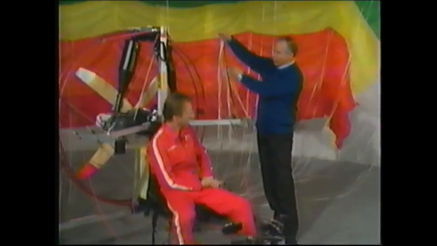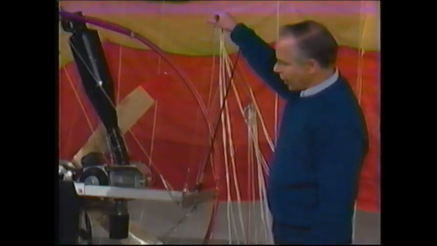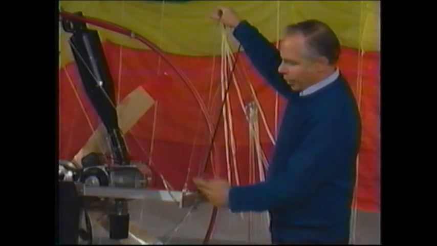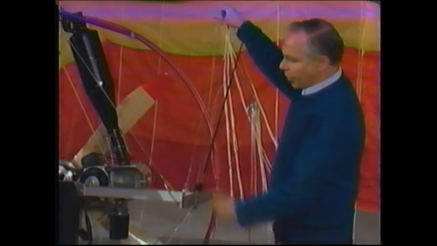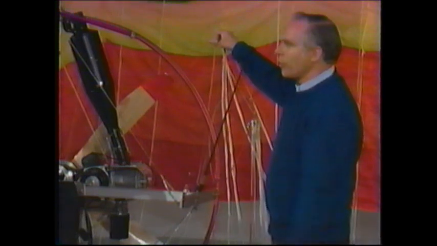The main suspension lines come down and they tie into a cable. This cable joins with the airframe, and this cable itself will carry 1,200 pounds tensile strength, yet the actual load that this cable is asked to carry at any one time is about 100 pounds. So that's a 12 to 1 safety factor.